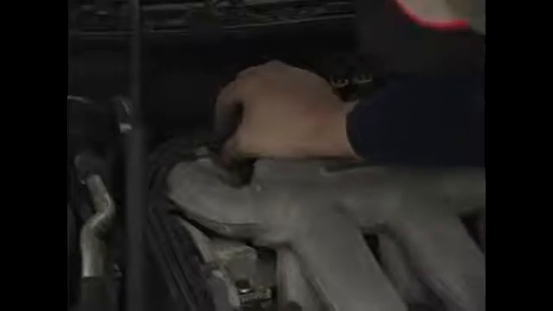Now that you've located number 1, just follow the wire around the engine. I like to pop them off like so. This one happens to loop under the distributor cap, but if you wiggle the wire, you can see which one it is. It happens to be this one down here.